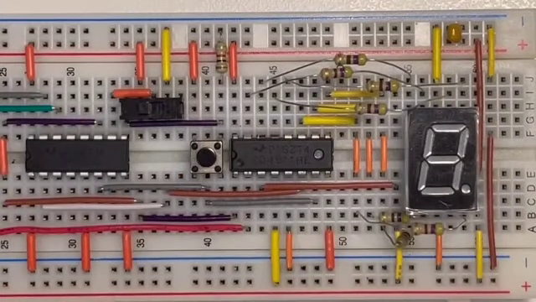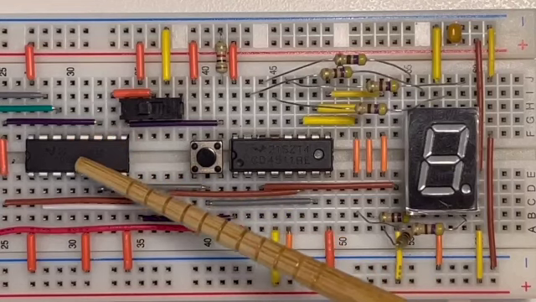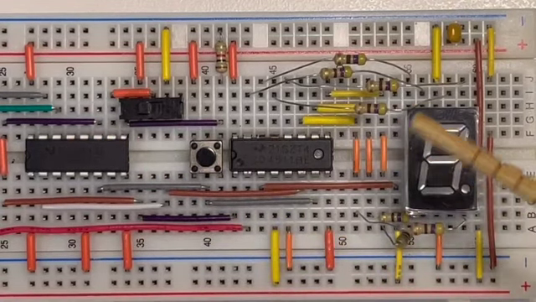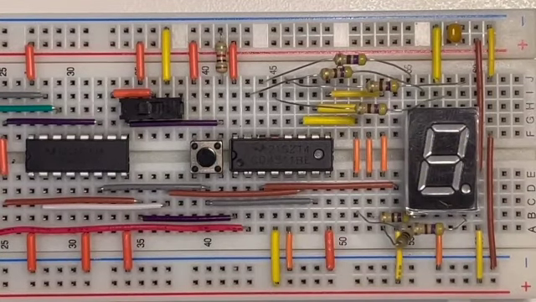Due to the existence of a carry-in and a carry-out pin on the 4510, by connecting multiple chips together and multiple 7-segment displays, we could count into numbers way past 9 and theoretically count to infinity.